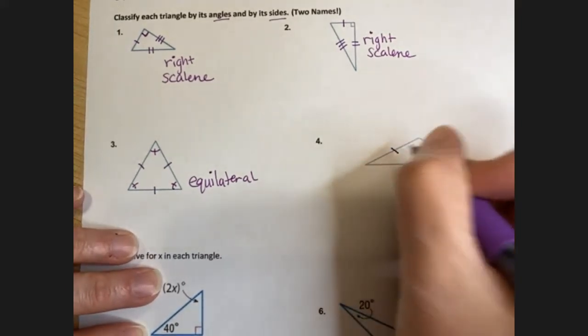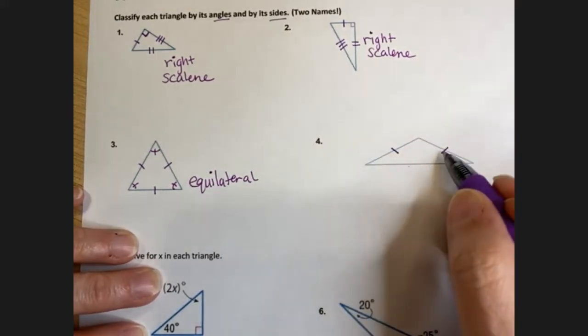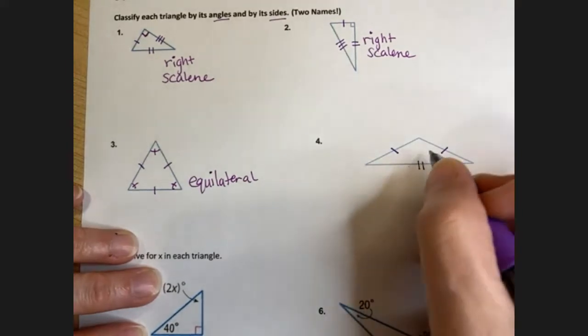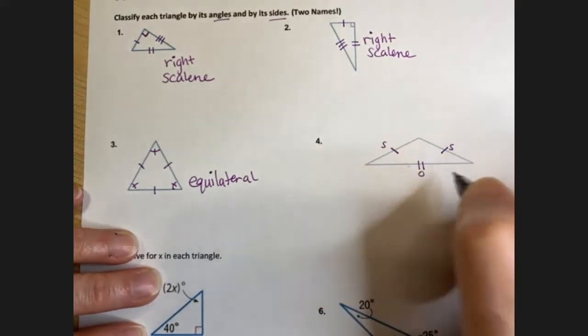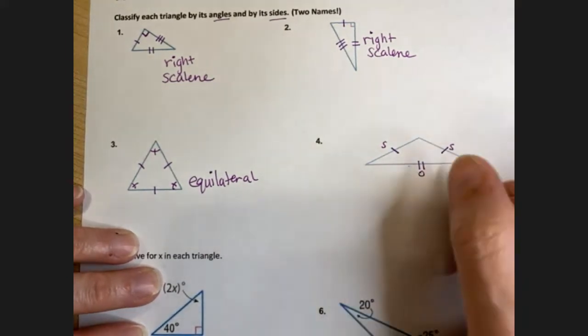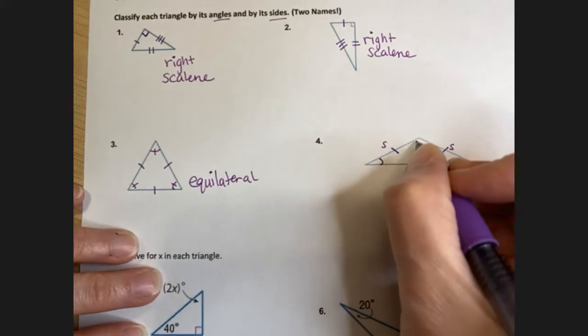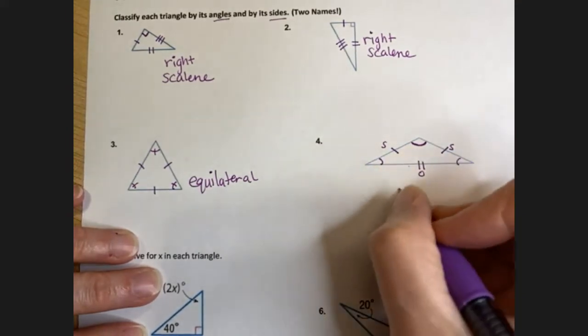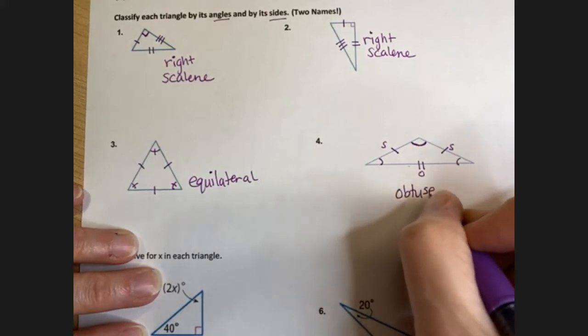There's only one name. This one has 2 marks the same. That means these 2 sides are the same. That means this side's different. And as you can tell, we have our 2 sides the same with a different angle coming off of this one over here. That's isosceles. And if you take a look at the angles, this is a really large angle here. So we call that obtuse. It only takes one obtuse angle.